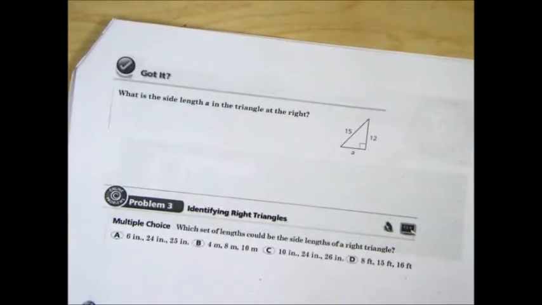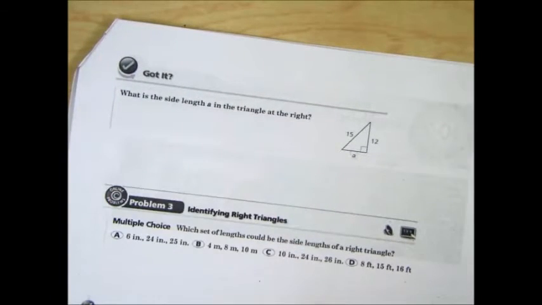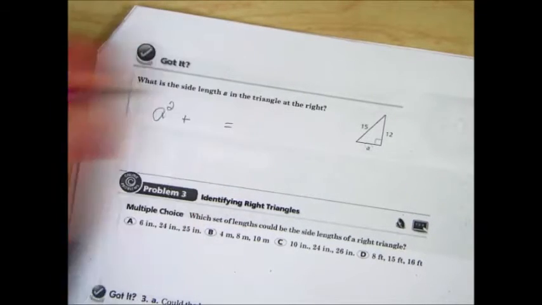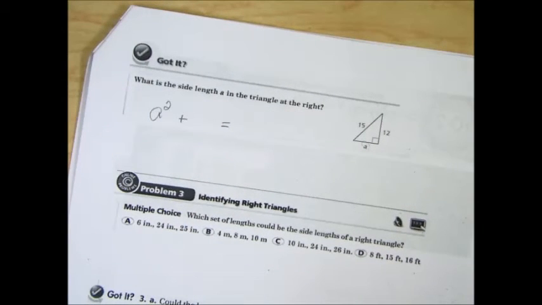Alright, let's try it again. Notice that now they're going to say, hey, you're missing the letter A. Okay, we can do that. A squared plus B squared equals C squared. Now which one to you guys is C?